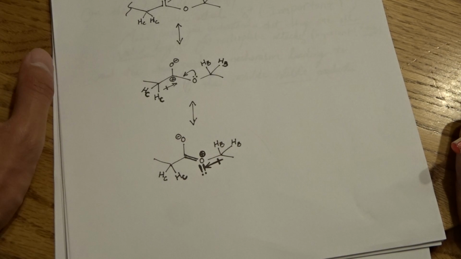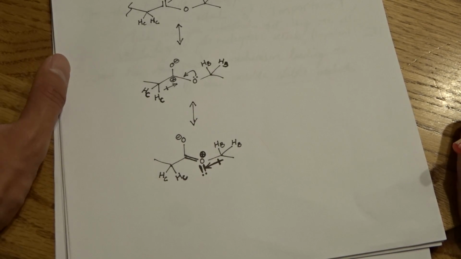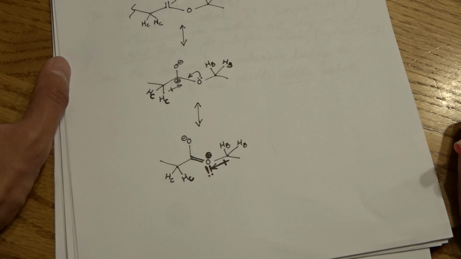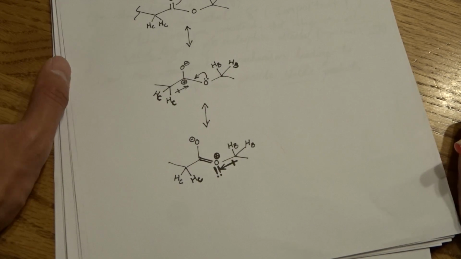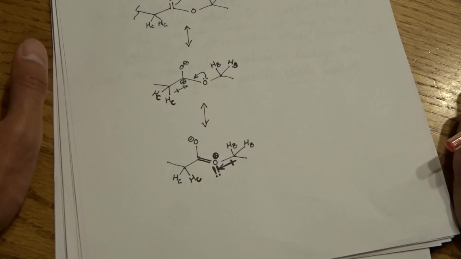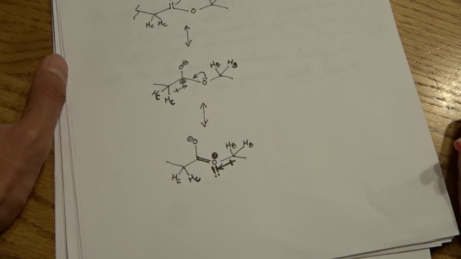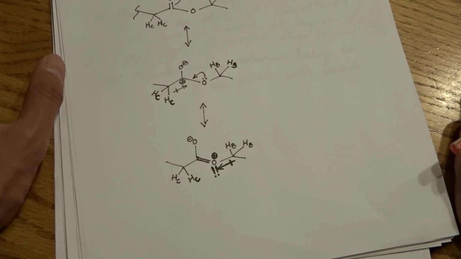But because of this, oxygen has to pay the price. It is now holding a positive charge, okay? Like it is holding a positive charge. A positive charge on an electronegative atom is not making it happy. It is very grumpy.